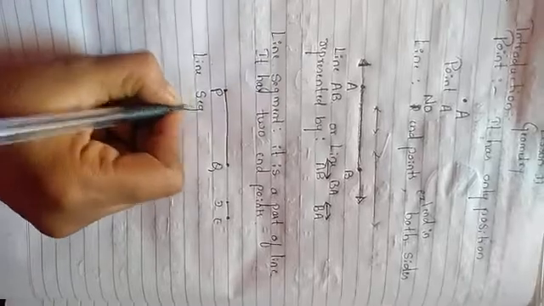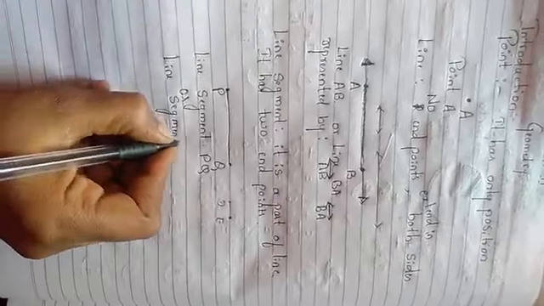And how to read this one? We can read this as line segment PQ or line segment QP. How to represent this?